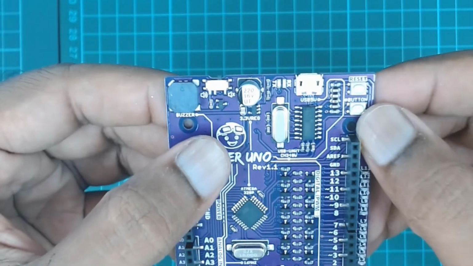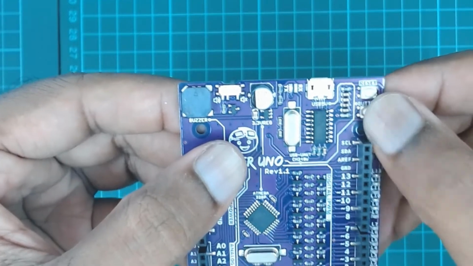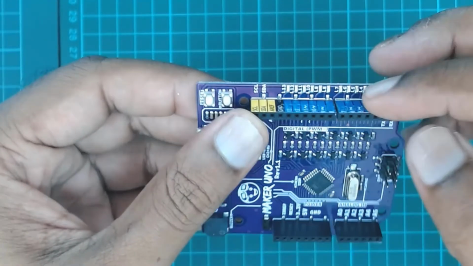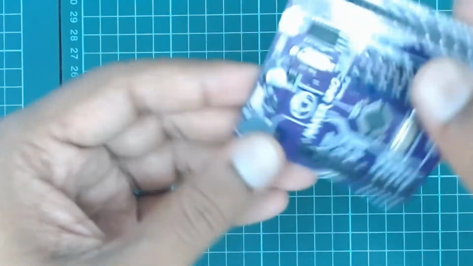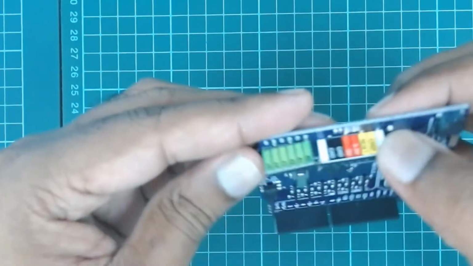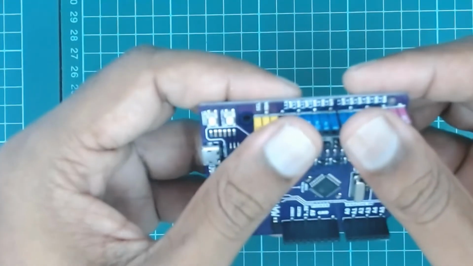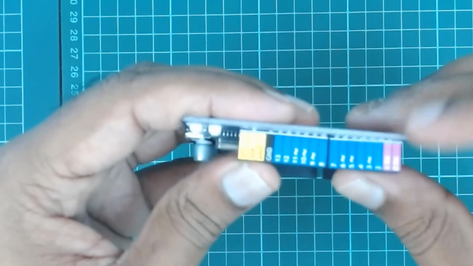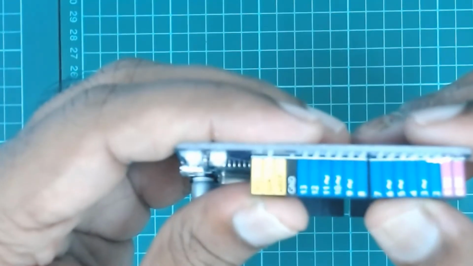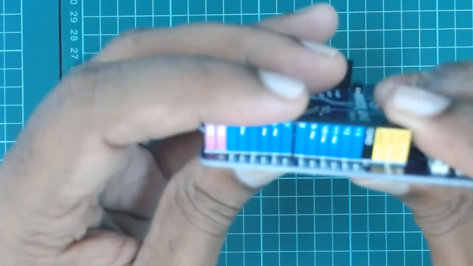Also, you have a programmable push button here. Apart from the reset button, you have the programmable push button. Also, you have an array of LEDs here. These are connected to all the digital pins, on both sides. And if you can see, I have pasted a sticker here. This comes with the Maker Uno, and it has the pin identification. Let me show you. I hope this is clear for you.